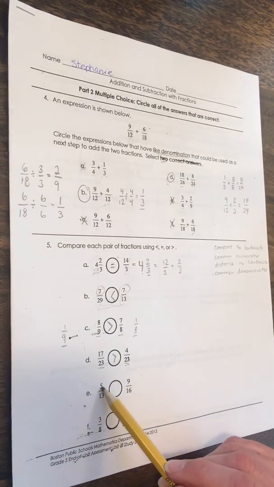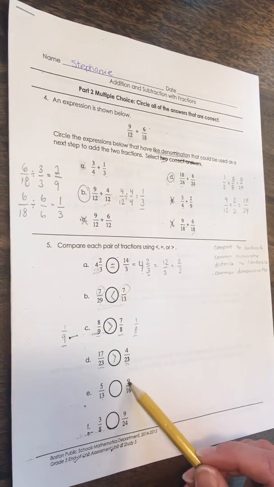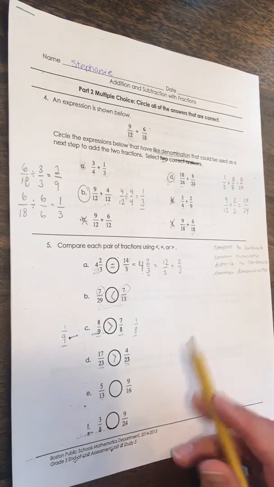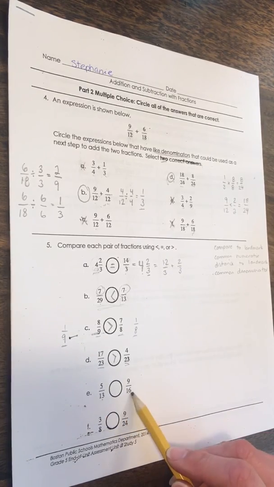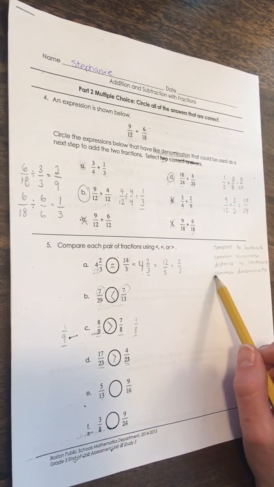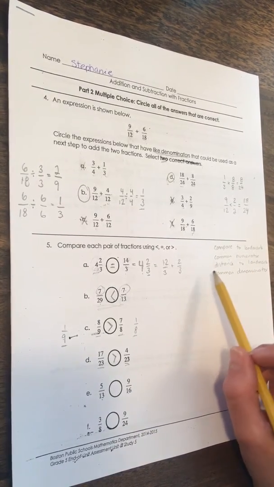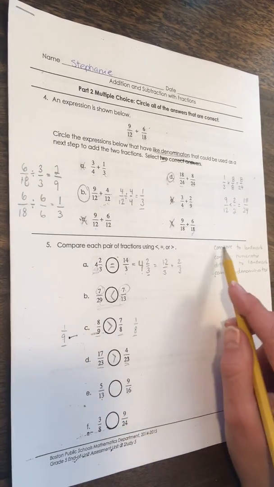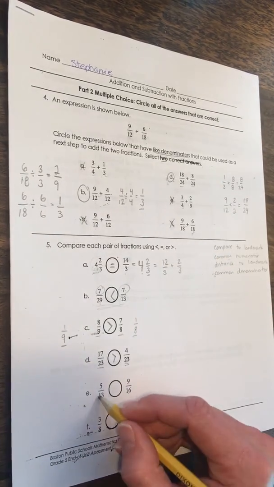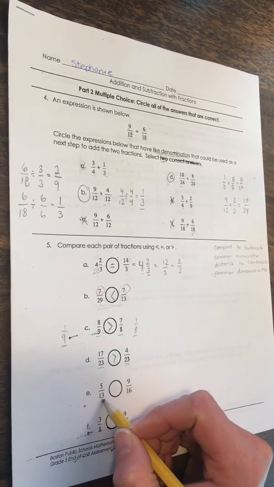Okay, now we have 5/13 and 9/16. Well, they don't have the same numerator, they don't have the same denominator. So I can't use either of those ones right away. They're not both just one piece away from a whole, like we had in C. So let me try a landmark. So 13ths don't have an easy half.